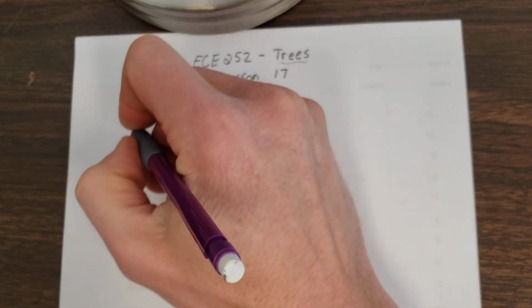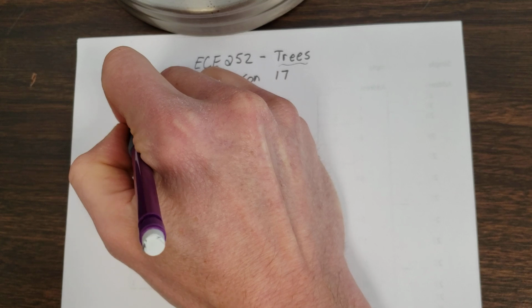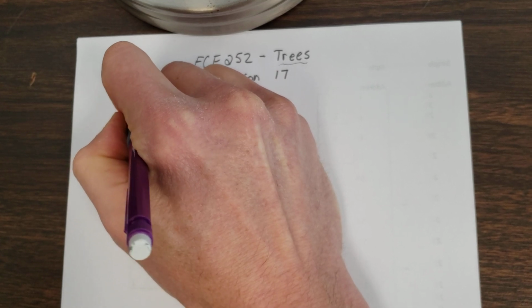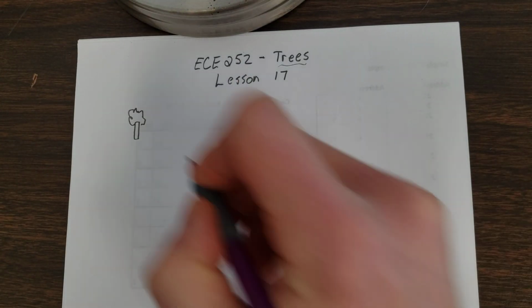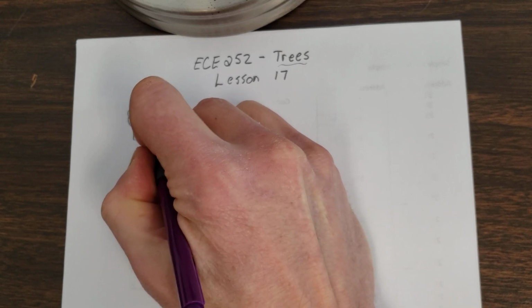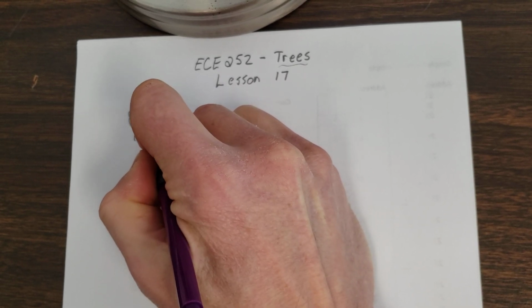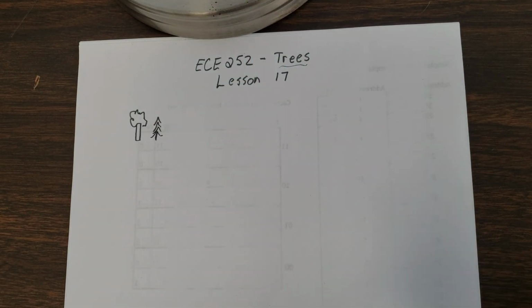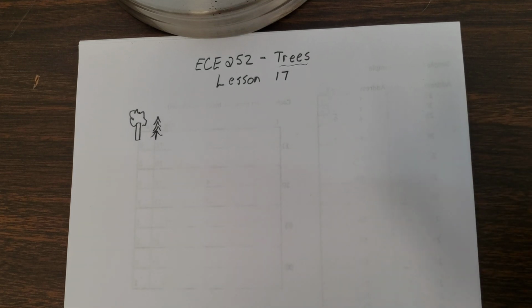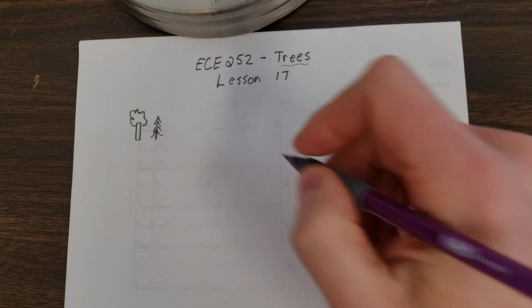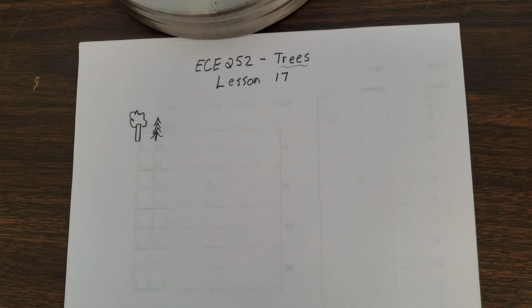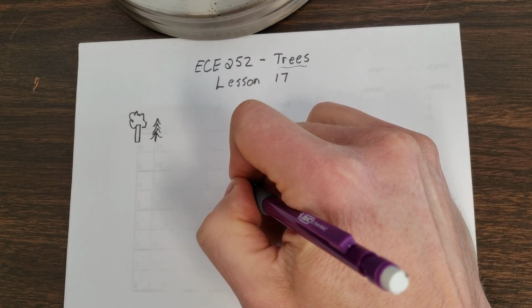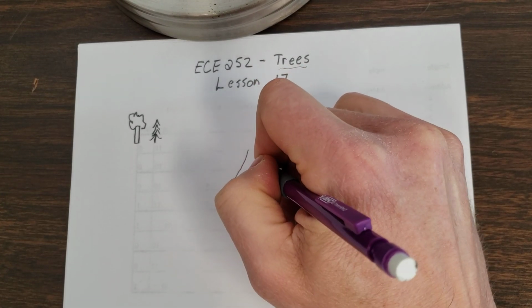So if you were to draw a tree in a cartoon fashion, you might draw a tree like that, or if it's a coniferous tree, you might draw something with little things coming off. I just wanted to tell you that when I was in second grade, my art teacher showed me the way to draw a cooler tree.